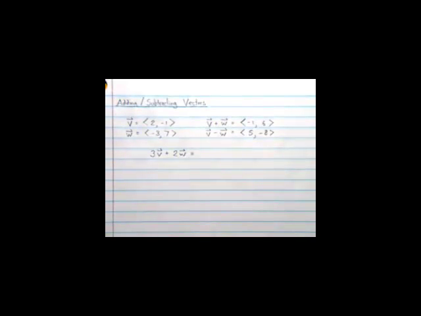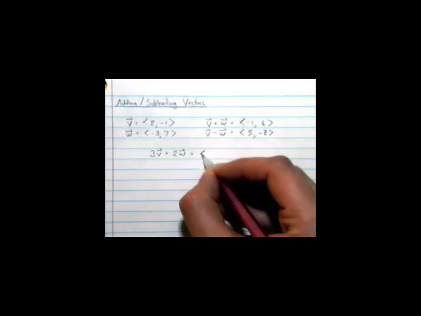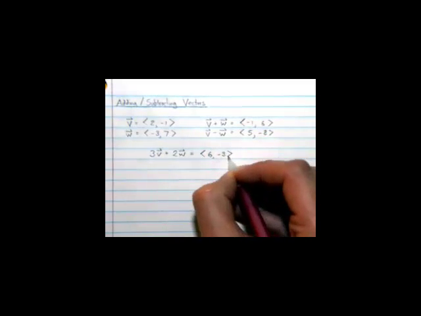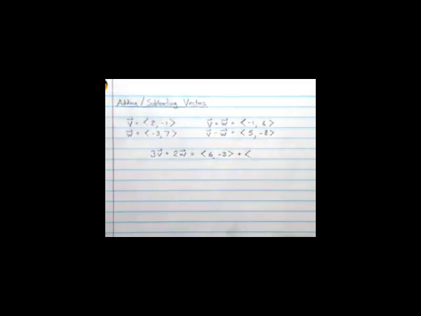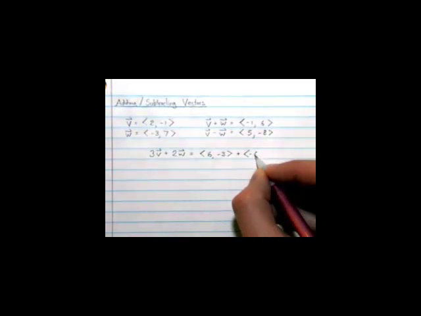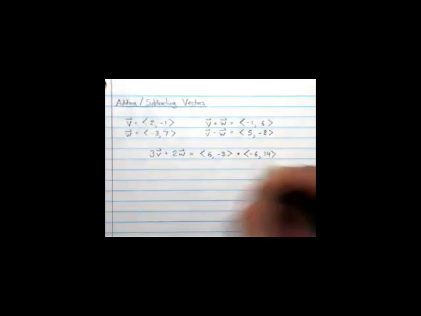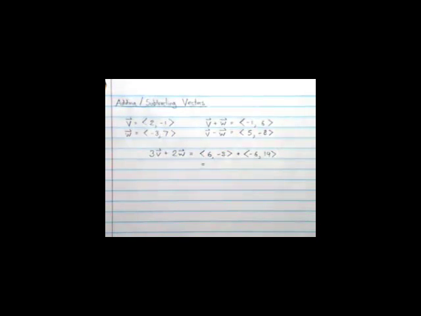What if I want 3v plus 2w? Yeah. So 3v would be 6, -3. And 2w would be -6, 14. And then add up their components. So what do we have?